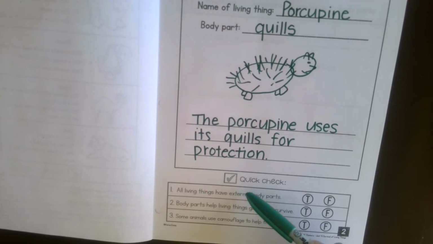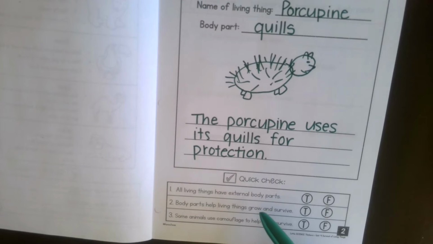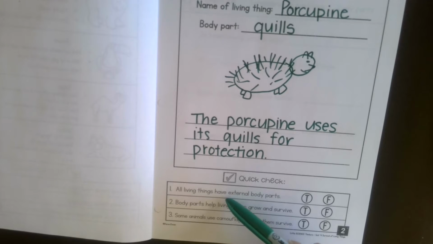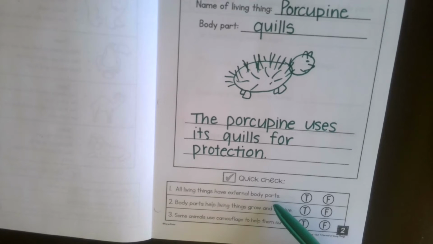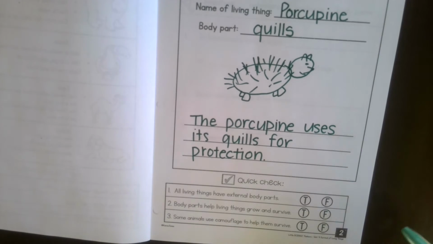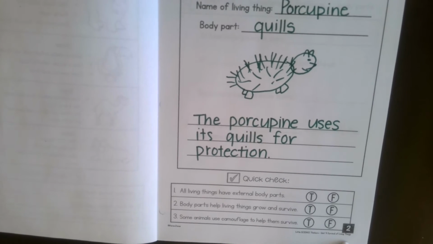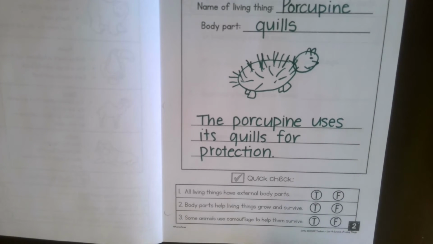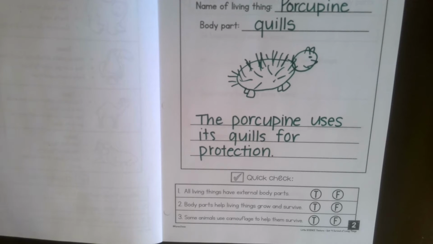All living things have external body parts, so body parts on the outside. Is that true or false? Okay? Next one, body parts help living things grow and survive. True or false? And number 3, some animals use camouflage to help them survive. True or false? Okay. Hopefully you guys know the answers to those, and hopefully you guys can think of an animal to come up with and talk about in your science notebook.